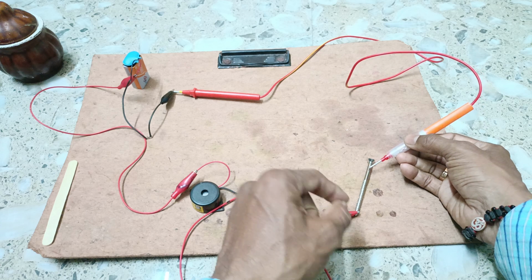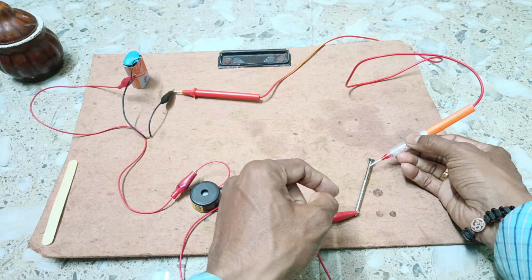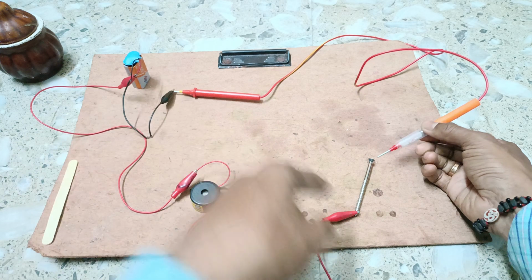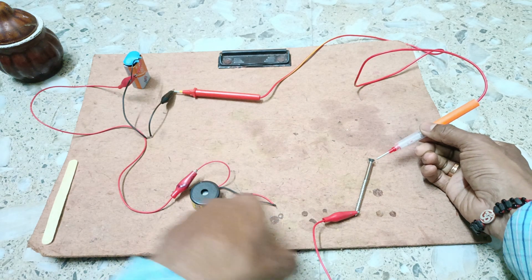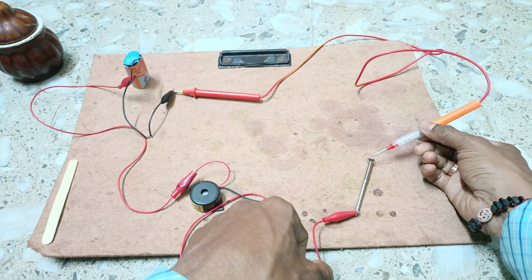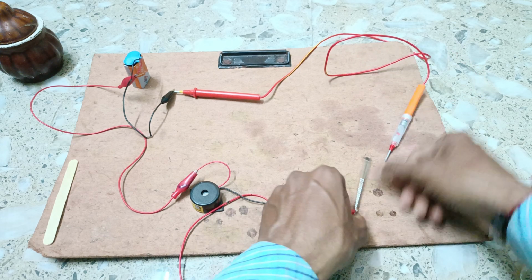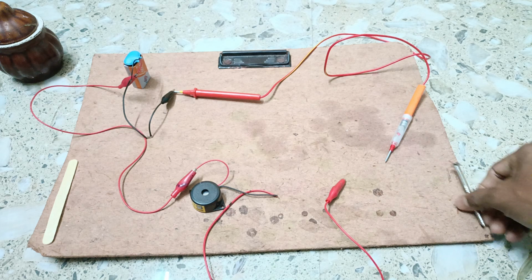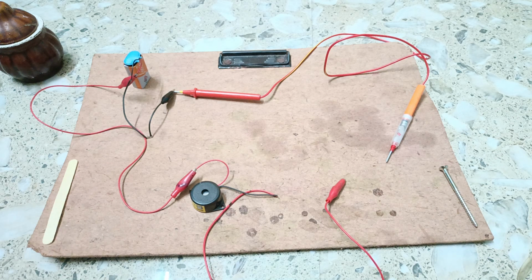Yes, it is made of something that can conduct electricity, right? Here you see the light is glowing and the buzzer is also making sound at the same time. That means this is a good conductor of electricity, right? This is a good conductor. Wood is a bad conductor of electricity.